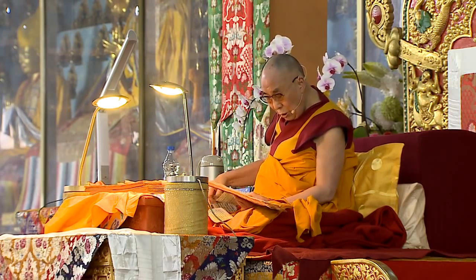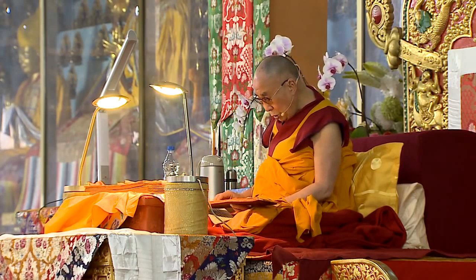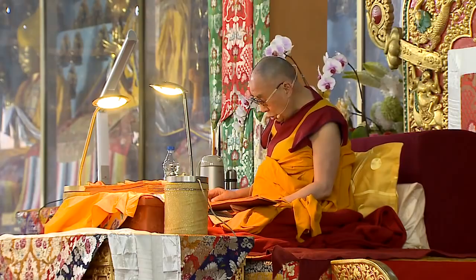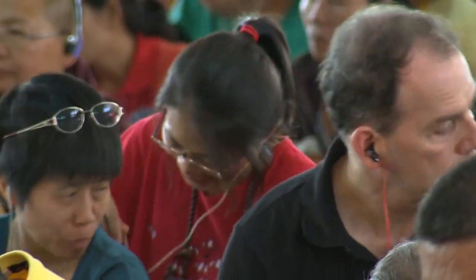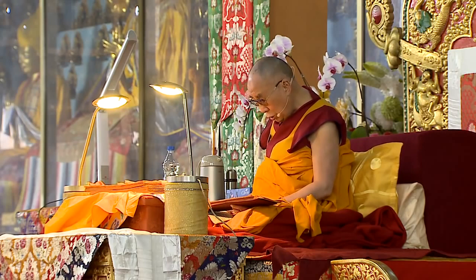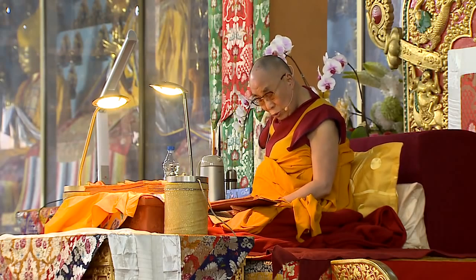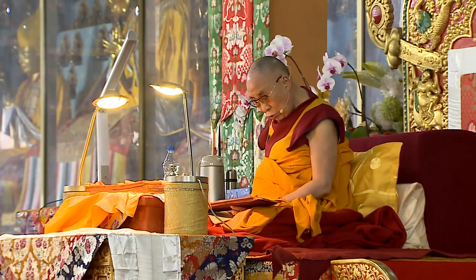I think 165, page number 160. This is illustrated by the stories telling how Asanga achieved visions of Maitreya or how Chandragomin did this with Avalokiteshvara.